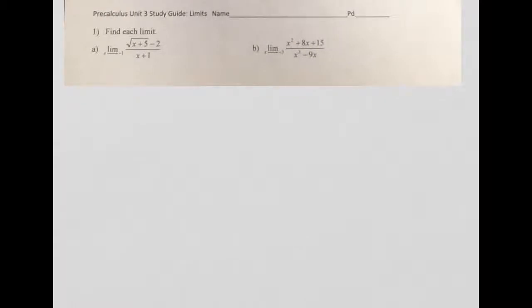Okay, in number 1a, when we try to plug in -1 in the limit, the denominator is 0. So we need to know which one we have. Are we going to factor it? Is it radicals, or is it a fraction inside of a fraction? So this is definitely a radical. So we need to multiply it by its conjugate.